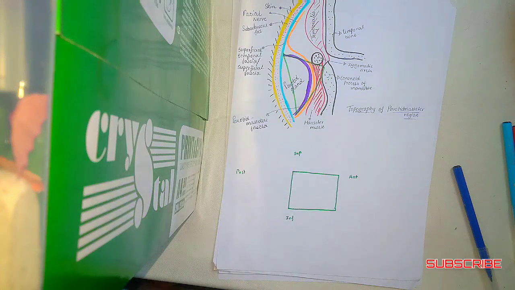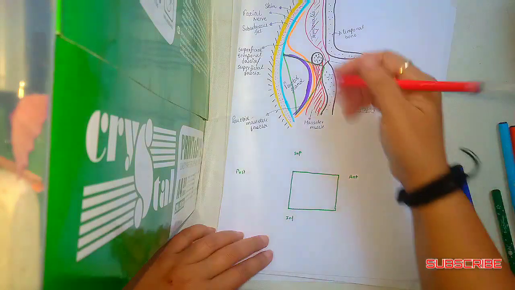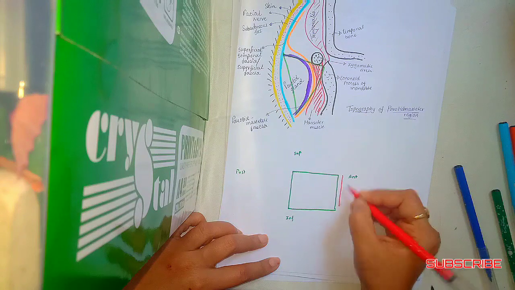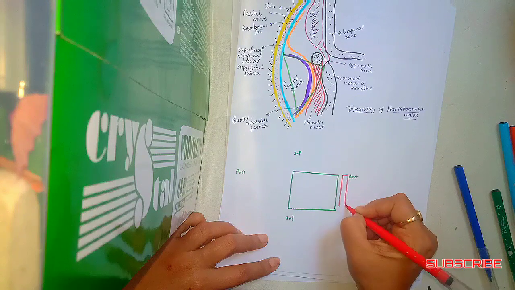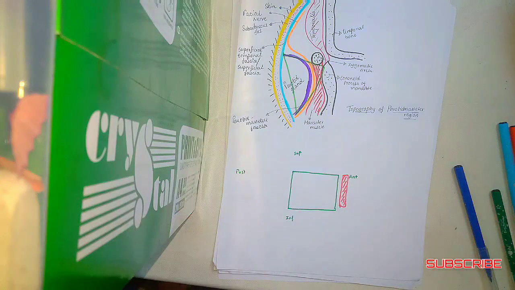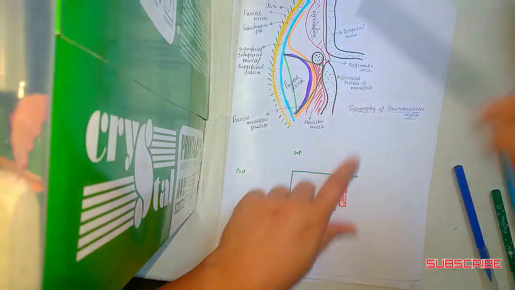So these are the 4 borders we will see. So on the anterior side you can see the anterior margin of the masseter muscle. So here we will draw the masseter muscle, right?